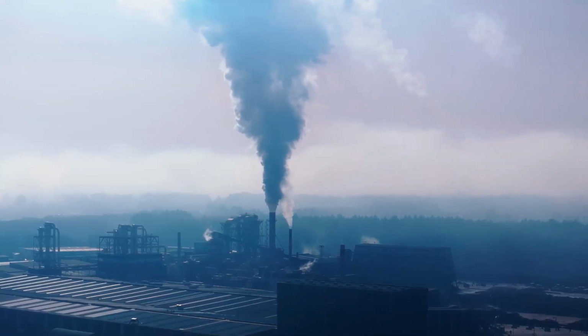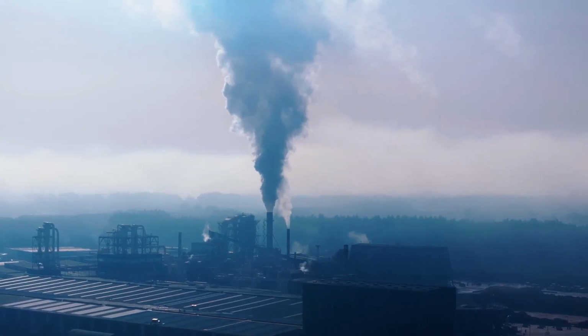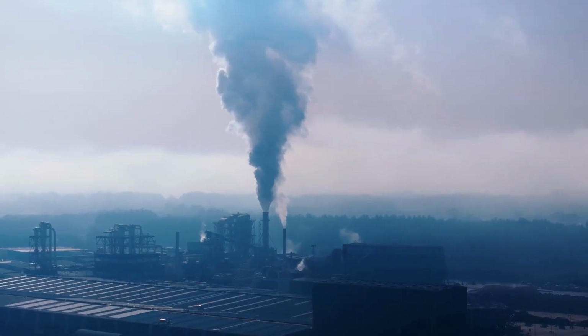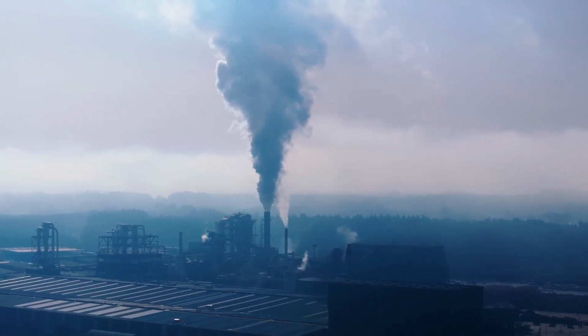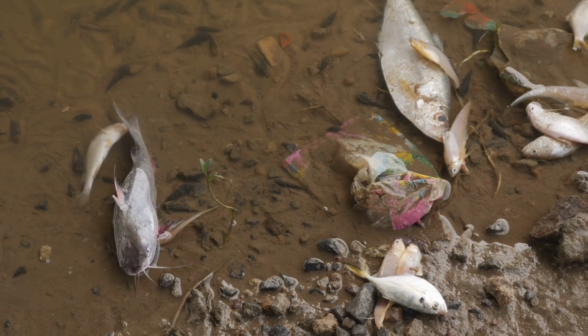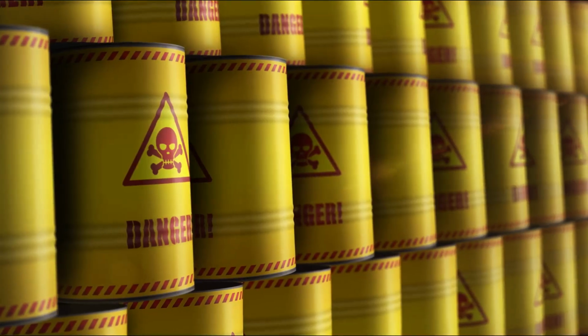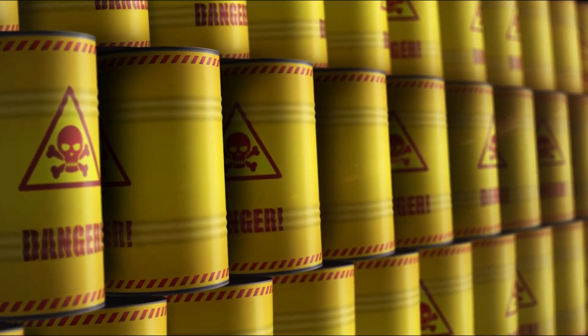Astra elaborated further. Coal plants were among the worst offenders. Coal was burned to generate electricity and heat homes. However, this process released mercury, a toxic heavy metal, into the atmosphere. Mercury would settle into water bodies, contaminating fish and entering the food chain. Ninsen read out loud her wrist's data.